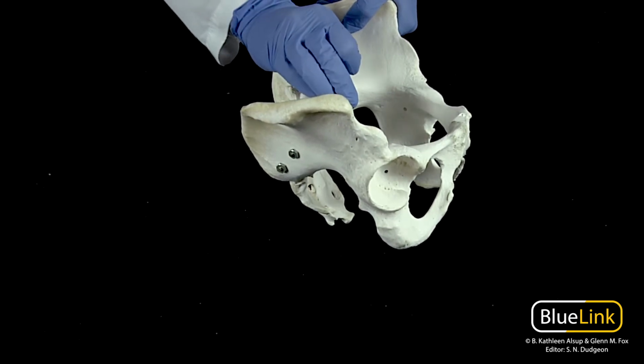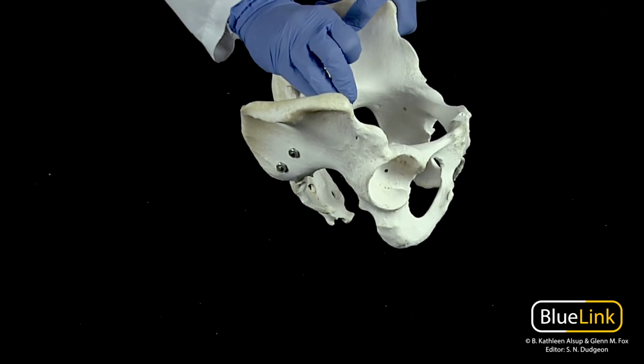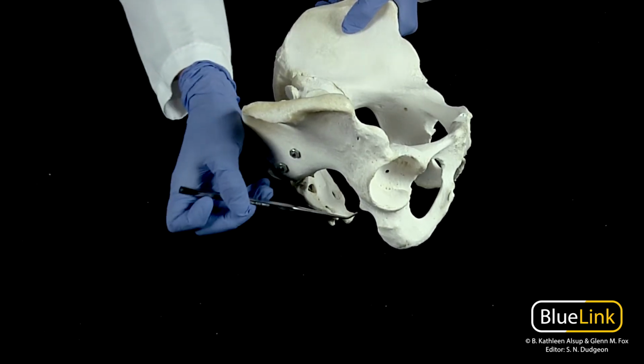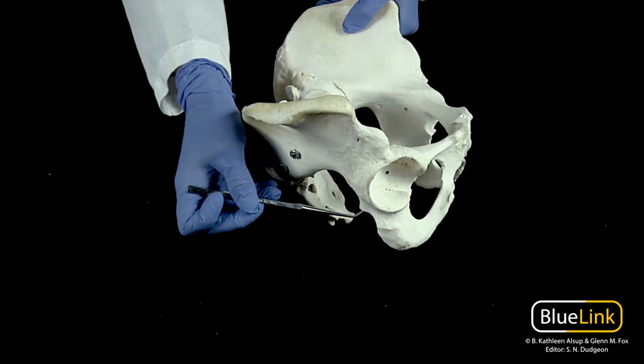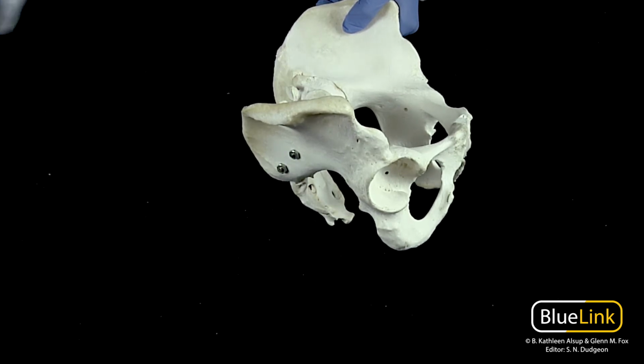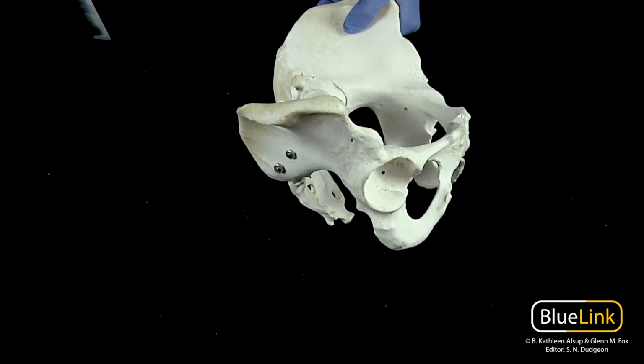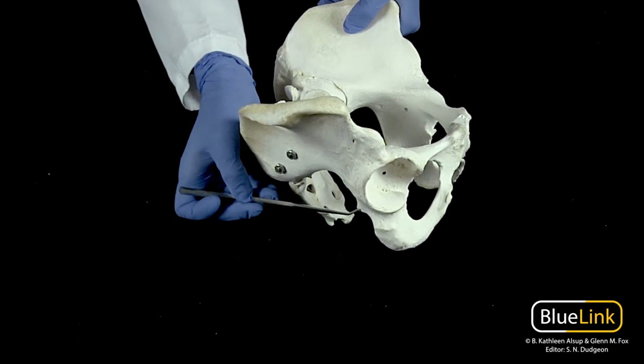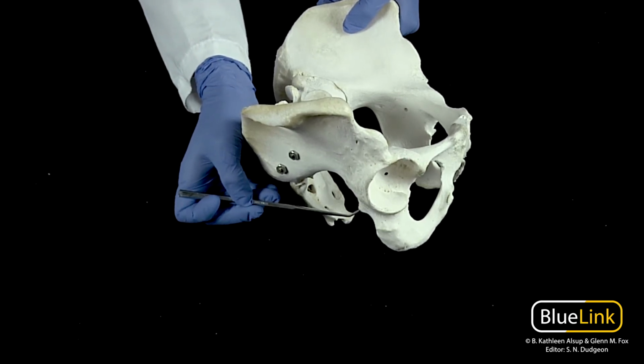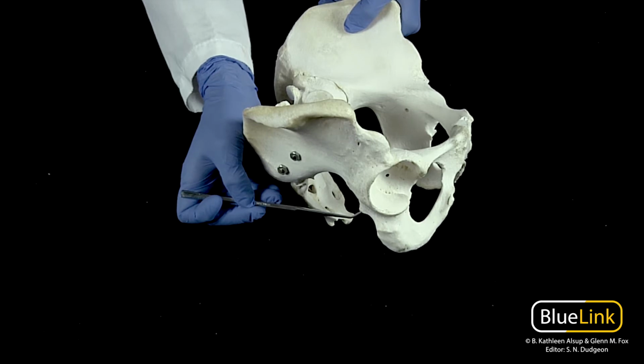And one thing that I forgot to talk about when talking about the ischium is this ischial spine right here. It's going to form that medial border of the greater sciatic notch right here. And this is going to be the site of attachment for the sacrospinous ligament.